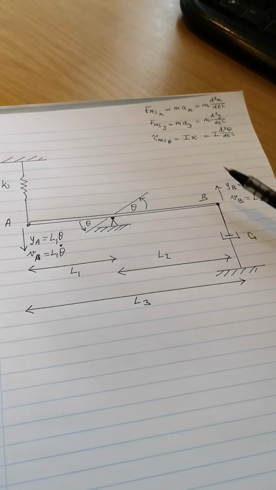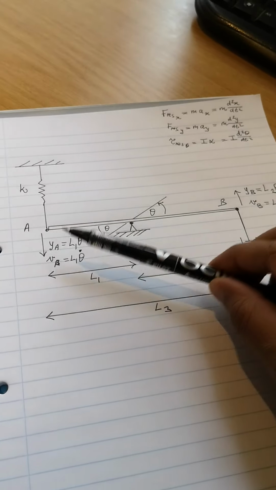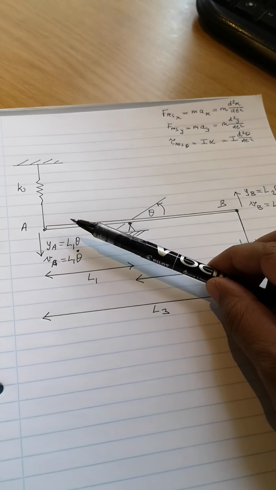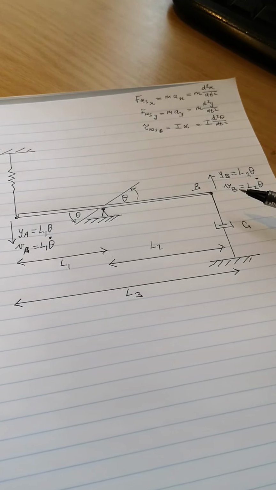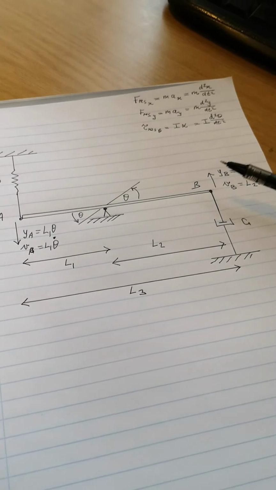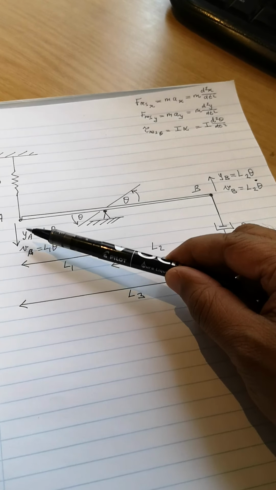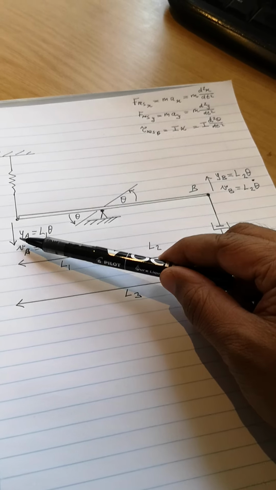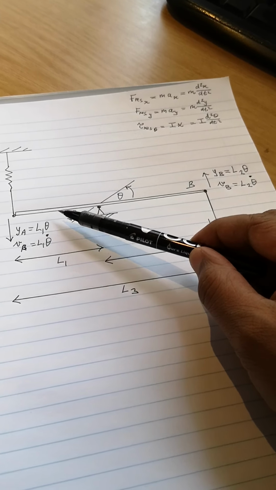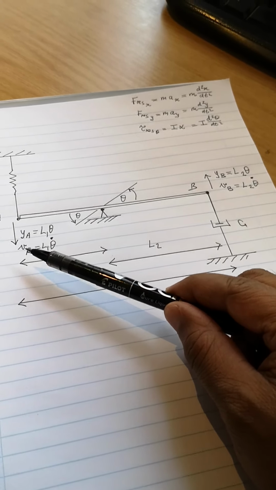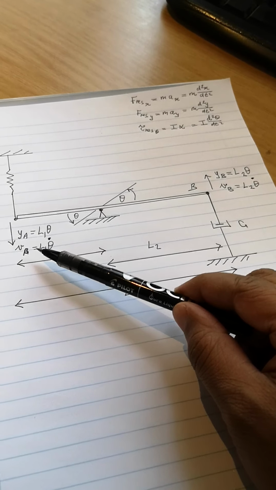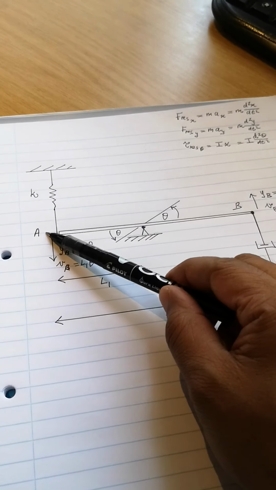We figured out if it deflects by an angle theta, what distance would it stretch the spring and what velocity would it pull the damper. Based on the geometry, we worked out the deflection in which the spring would be stretched, ya is equal to L1 theta. There would be a corresponding velocity for the point at A. A is the point.